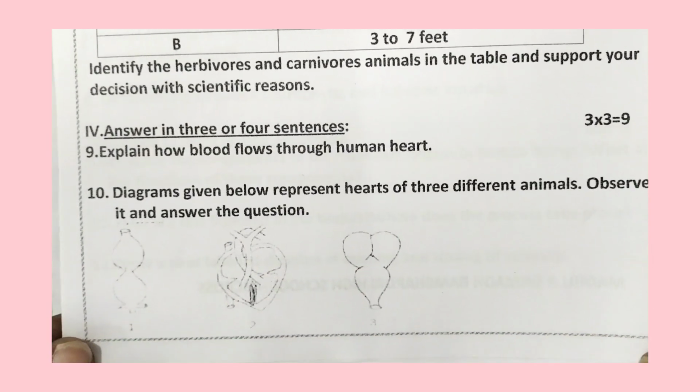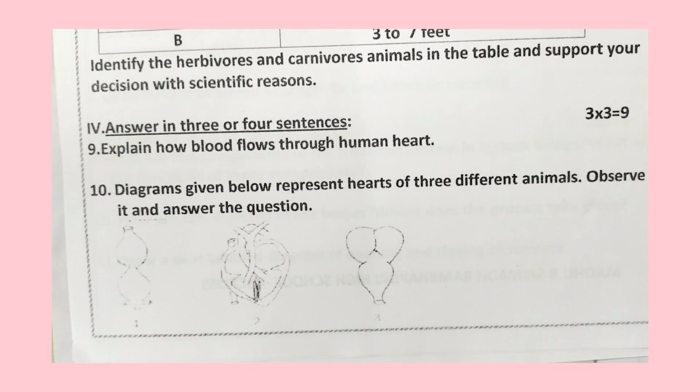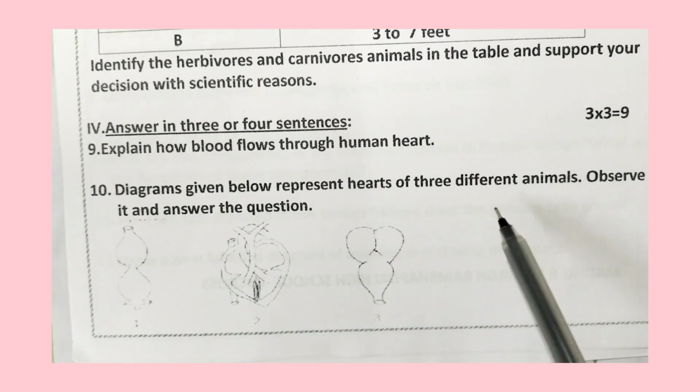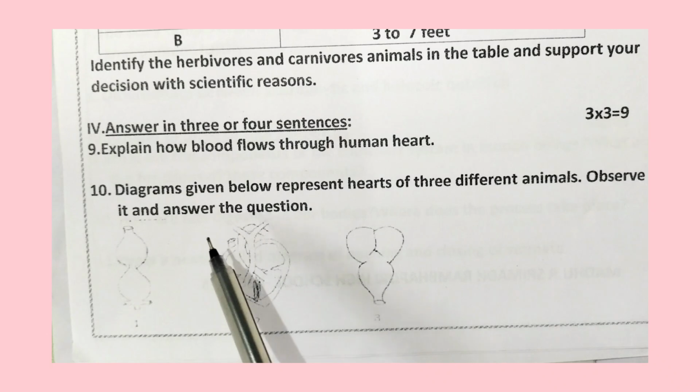Now let us move to question number 10. Diagrams given below represent hearts of 3 different animals. Observe it and answer the question.